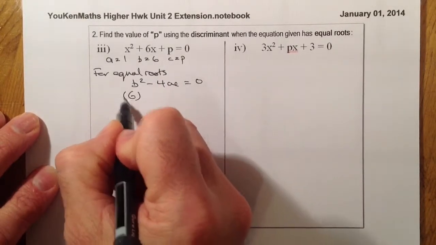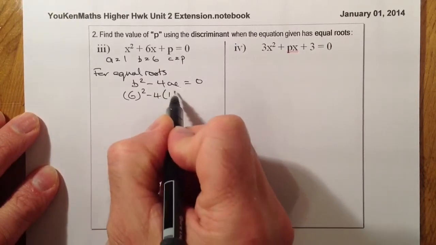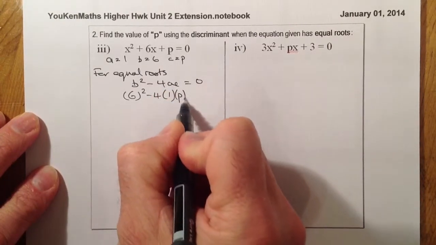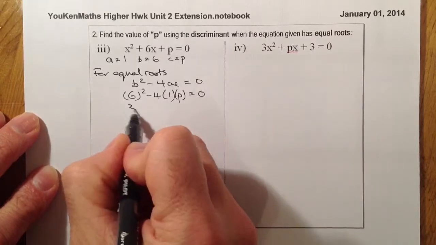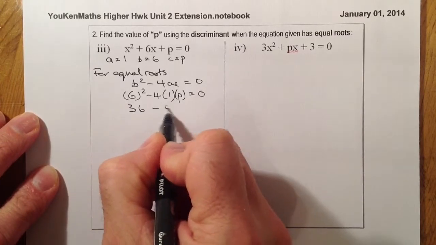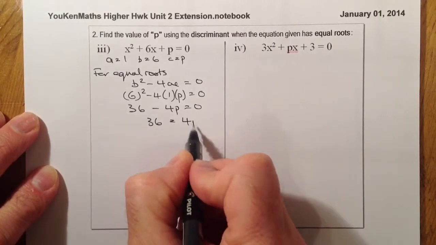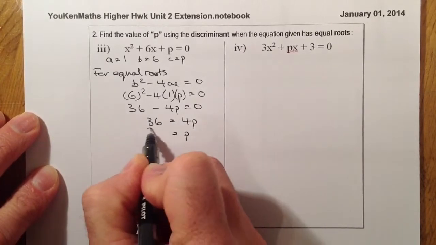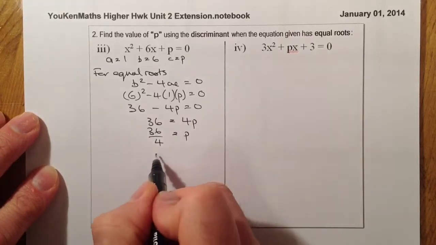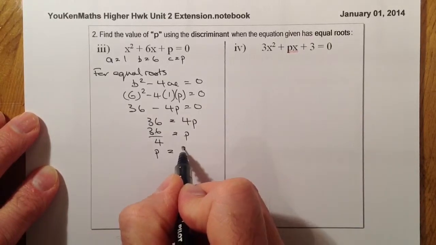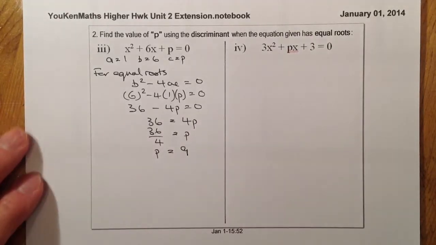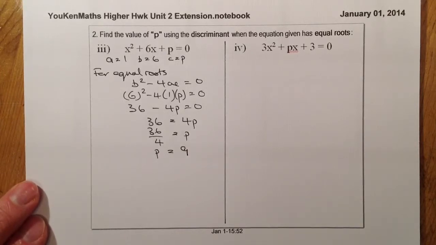So I've got 6 squared minus 4 times 1 times p equals 0. That gives me 36 minus 4p equals 0. 36 equals 4p, so p is going to be equal to 36 divided by 4. So p is going to be equal to 9, and that's my answer for that question.